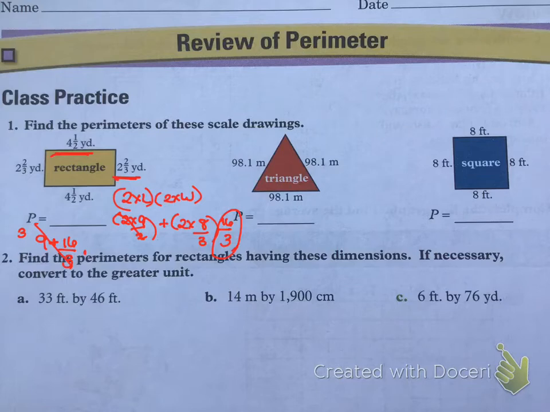3 plus 16 is going to give me 19. So my answer here is 19 yards. Make sure you label it. Okay? My next one is a triangle.